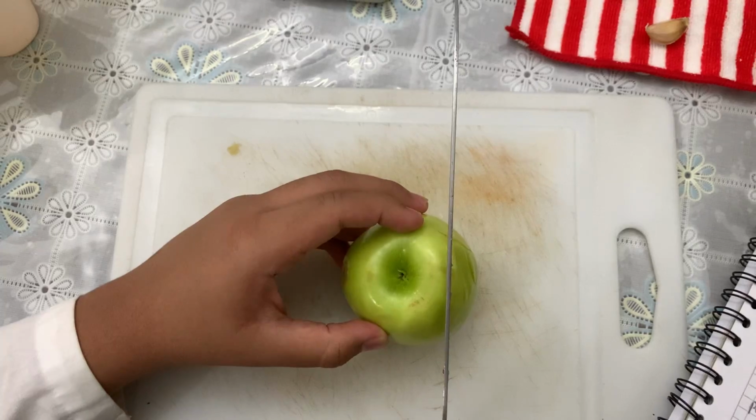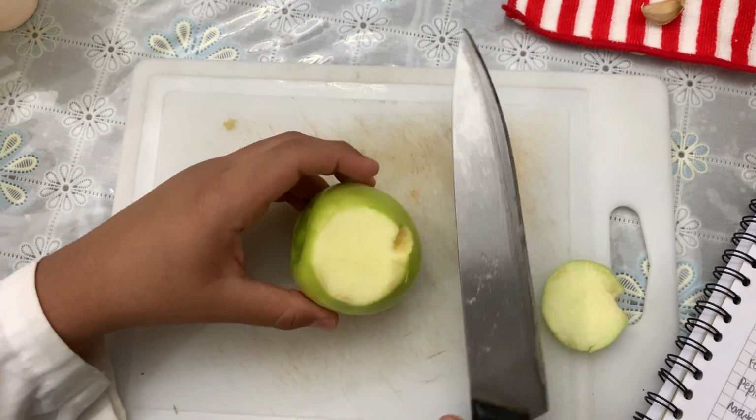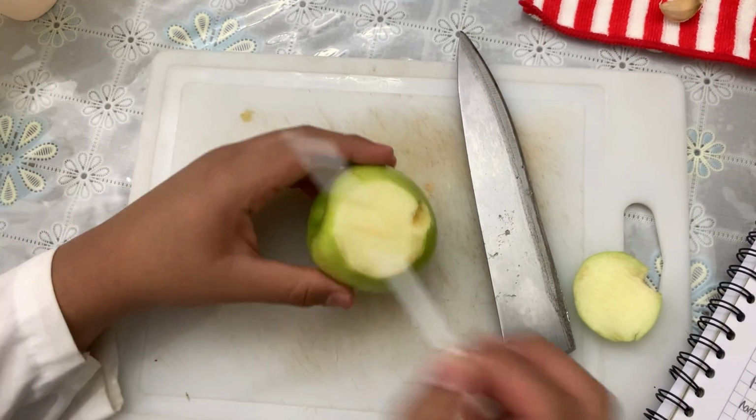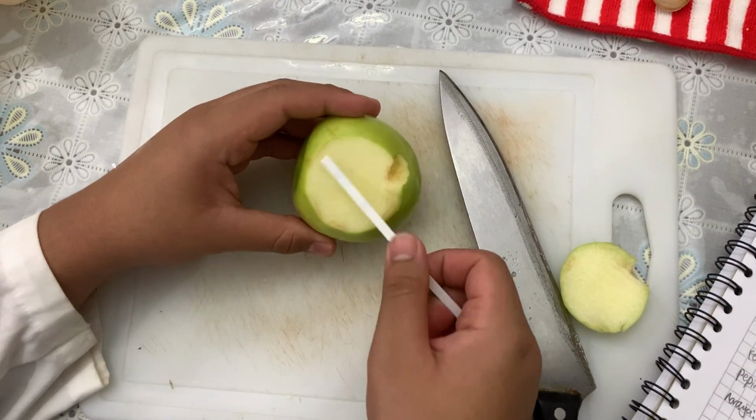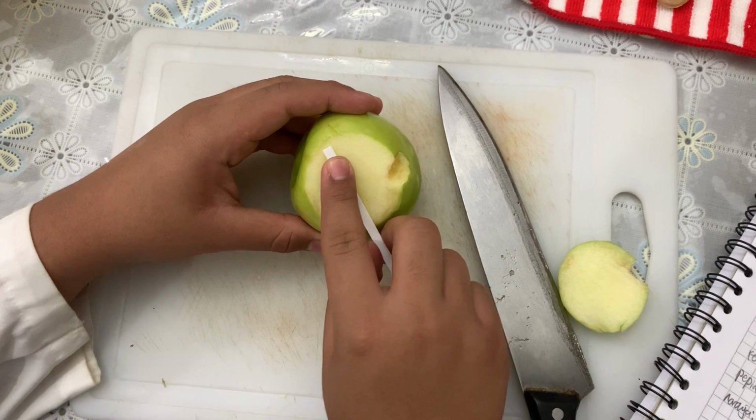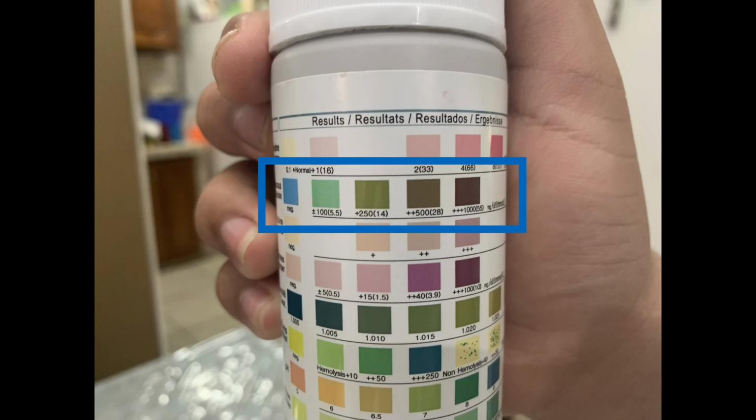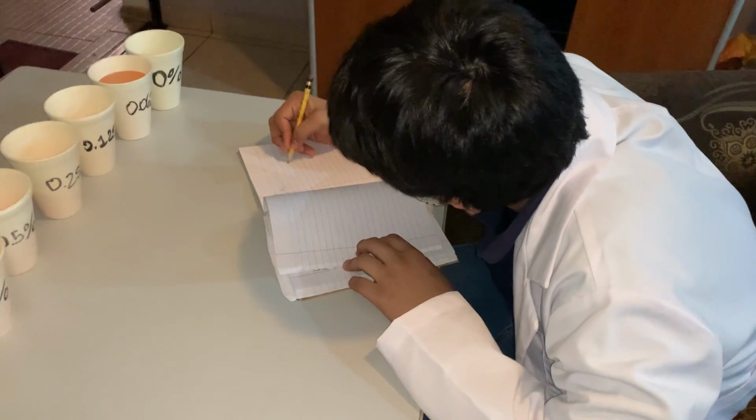Now for the testing on fresh fruits and vegetables, press the test strip against the freshly cut slice of the food until the test strip is thoroughly wet, and repeat the same steps with the other testing subjects. Remember to record all your findings in your lab notebooks.